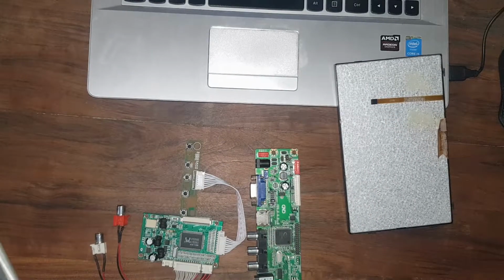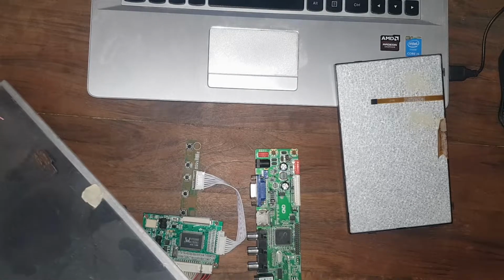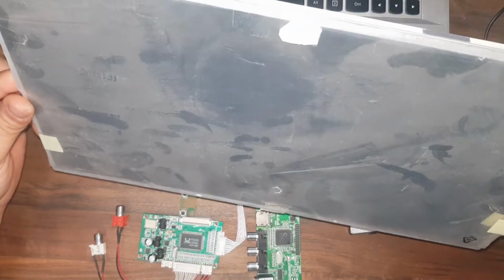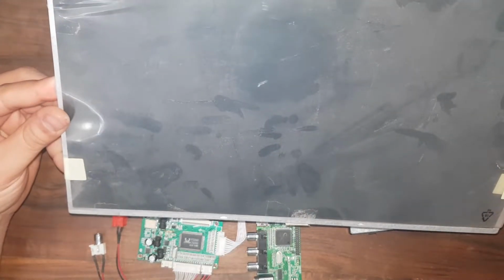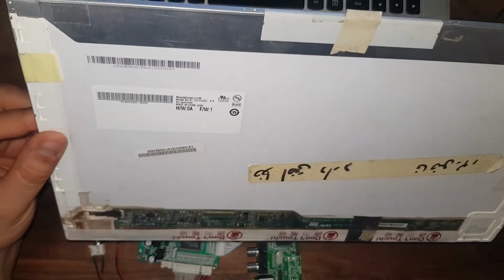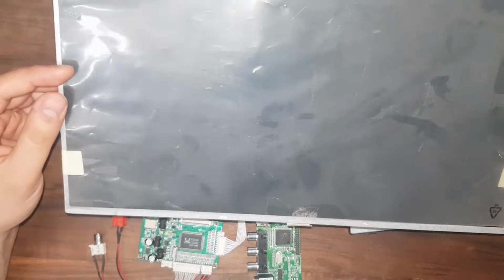And I have a big one. It's a 15-inch display. I actually scavenged it from an old laptop. The protocol of this LCD is LVDS. I'm going to explain that later.